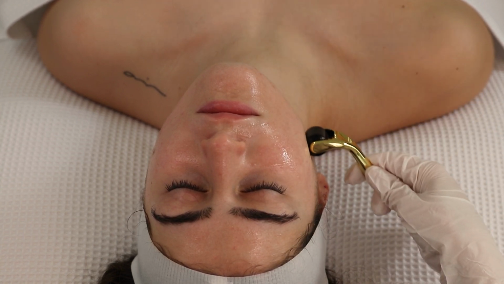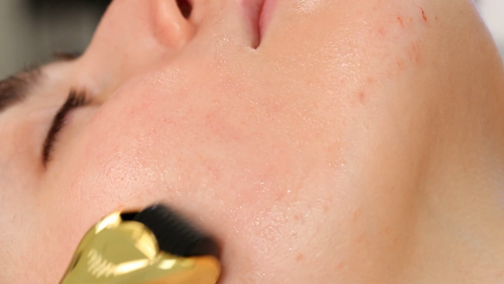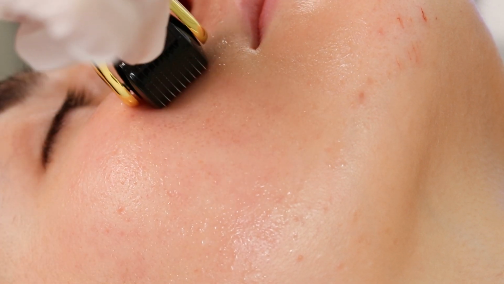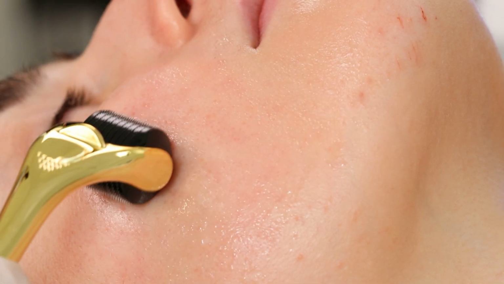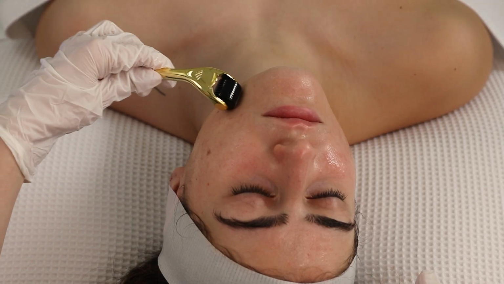We're only applying very little pressure and consistently changing our direction from horizontal to vertical. Changing your direction with the dermal roller actually allows you to open up a lot more microchannels into the skin, which then optimizes the penetration from the chemical peel. Once you have completed the right side of the face, you can move on to the left side and complete the exact same process.